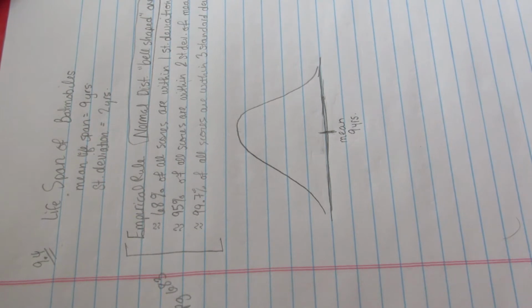The empirical rule is specific to only the normal distributions, which are your bell-shaped and symmetric graphs. If you're not bell-shaped or symmetric, this does not apply. And these are approximations. When you get into statistics, you will learn a more precise way that's rooted in calculus that will help you get the precise percentages, but this is kind of a rule of thumb.